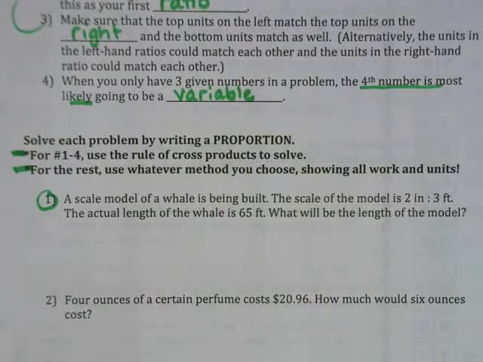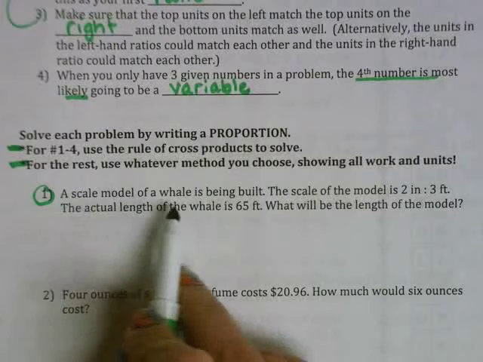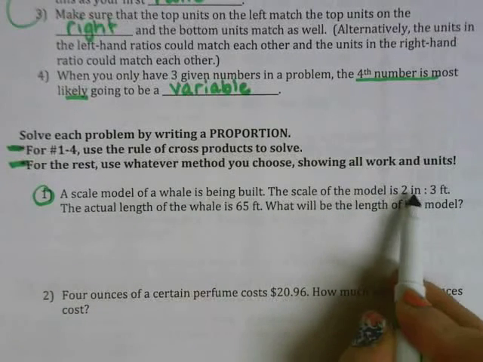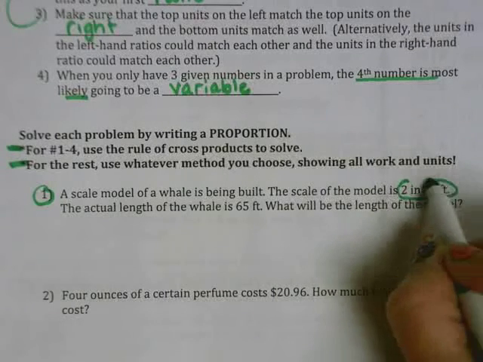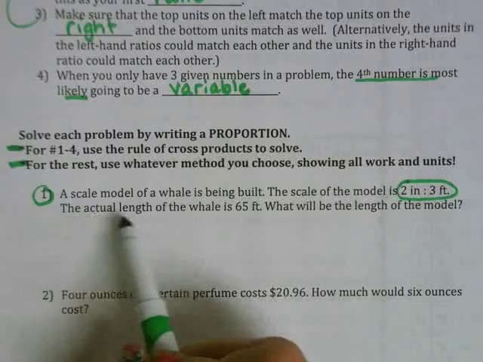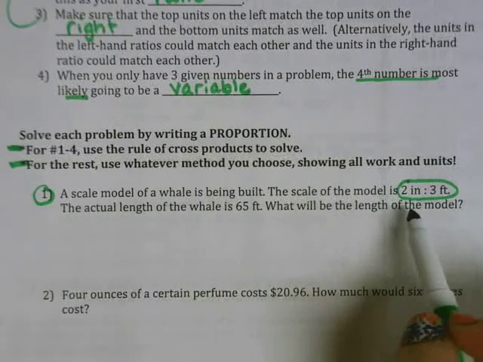We're going to write a proportion for this and then solve it. This says a scale model of a whale is being built. The scale of the model is 2 inches to 3 feet. Right there, I recognize a ratio. I'm just going to stop and circle that so I can come back to it. The actual length of the whale is 65 feet. What will be the length of the model?